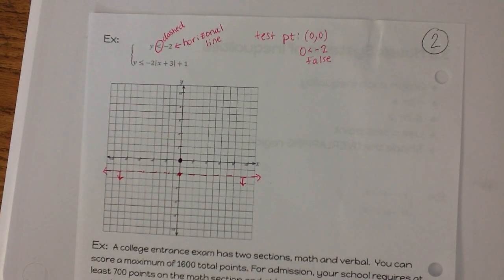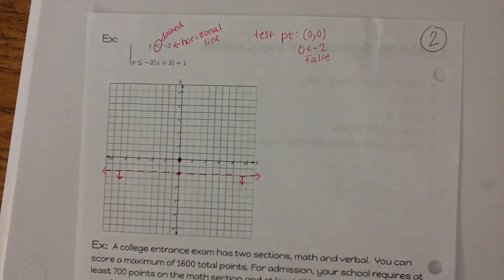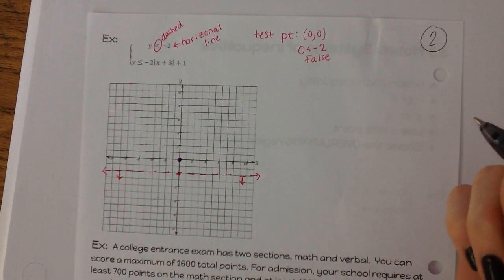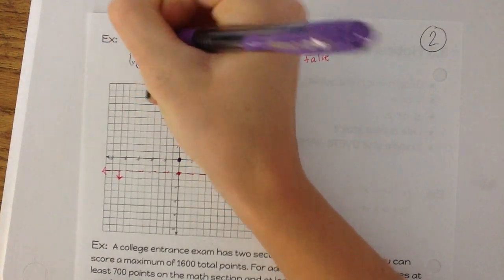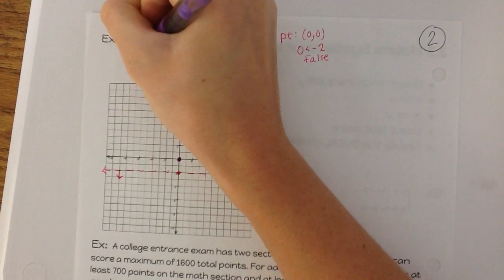And now we have to work on the other equation, which is a little more difficult. Okay, so the first thing we see, we have less than or equal to. So that is going to be a solid line.